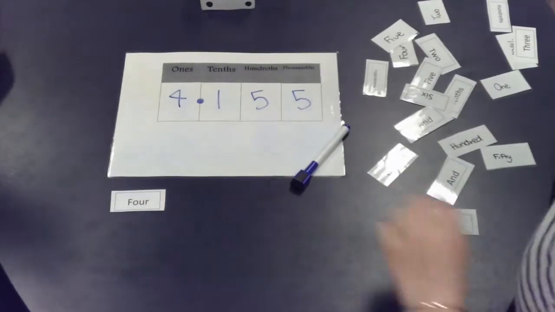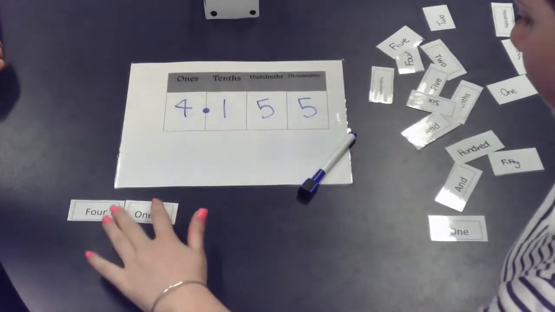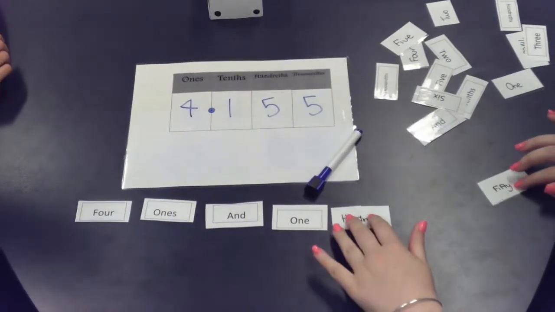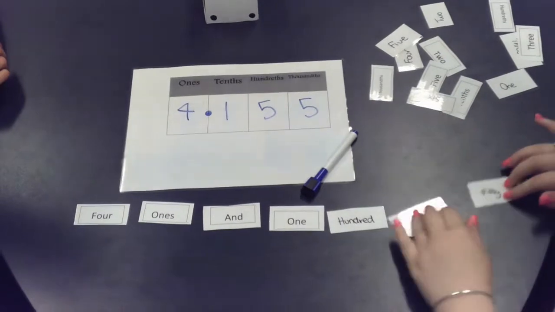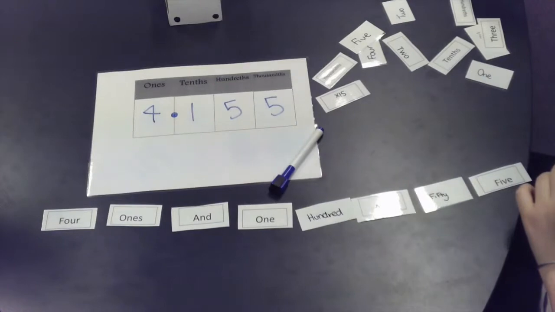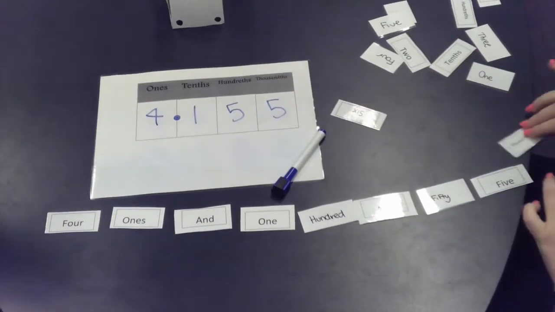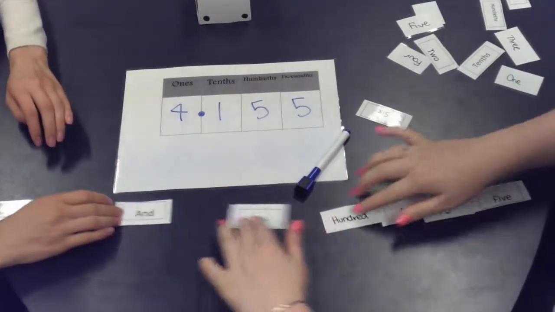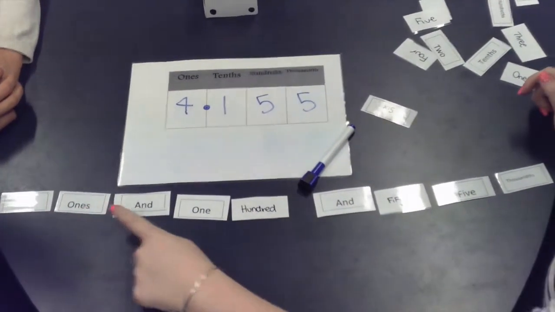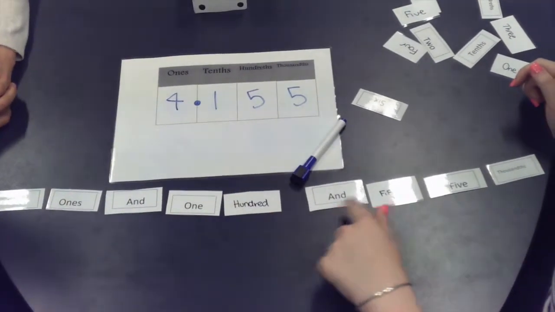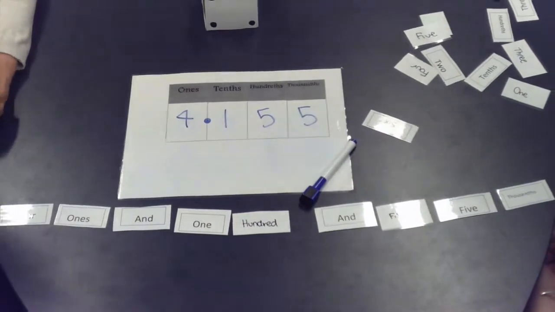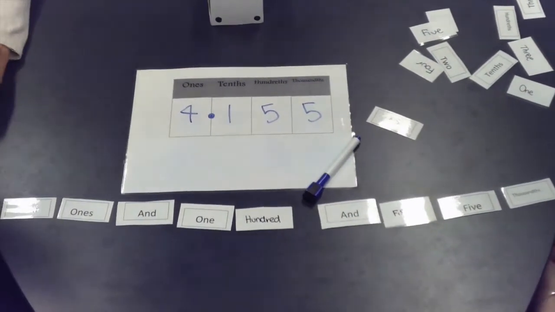Very good. 4 ones and 155 thousandths. So 4 ones and 155 thousandths. Very good, Danielle. You've showed correct language to demonstrate this decimal.